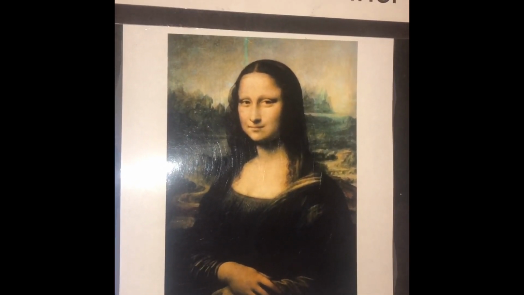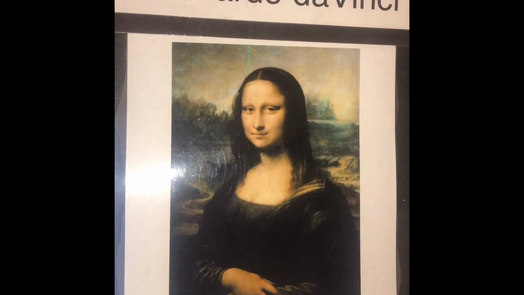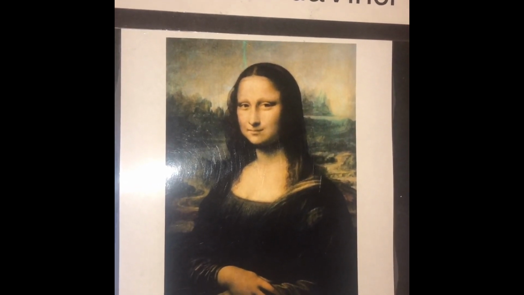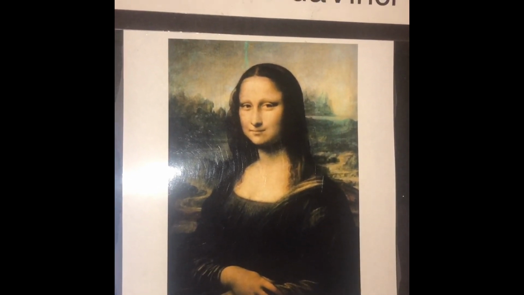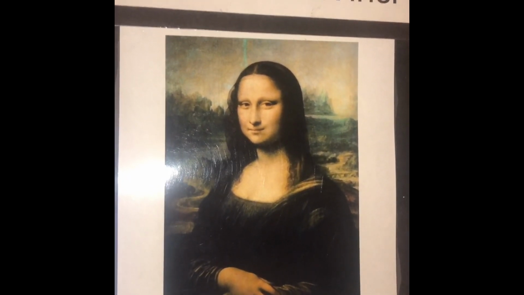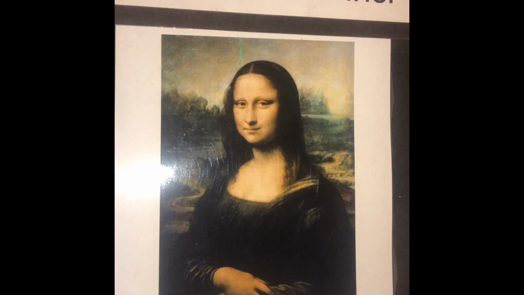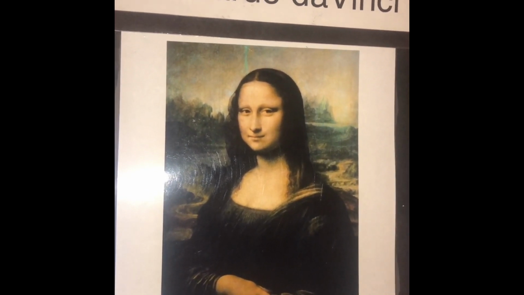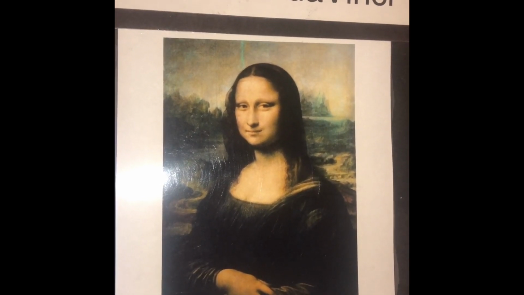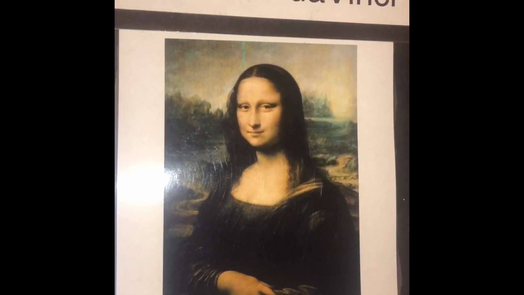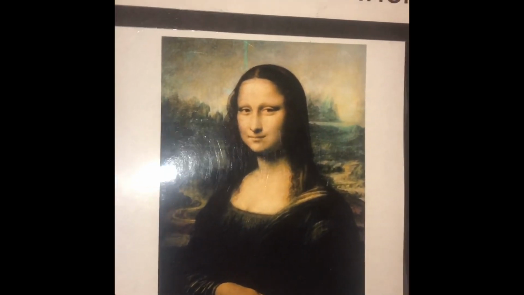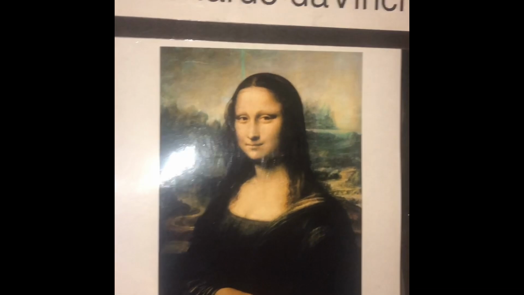But today we're going to learn about what an abstract portrait looks like. Abstract is a fancy word, and that means the opposite of realistic. So it doesn't look real, it's the opposite. So I'm going to show you an example of an abstract portrait. And this abstract portrait is by a different artist, and his name is Pablo Picasso. So I'm going to switch the picture, and I'm going to take the Mona Lisa away, and I'm going to show you a picture on my computer.